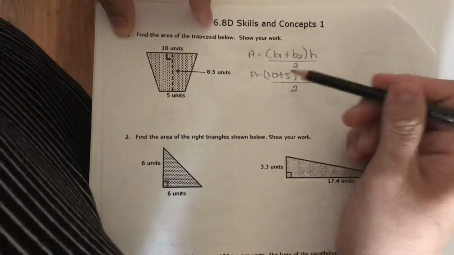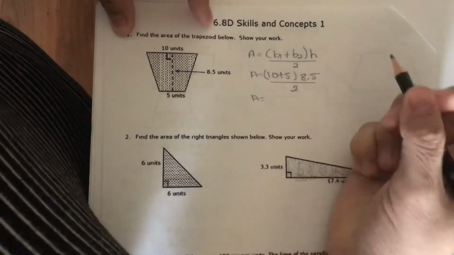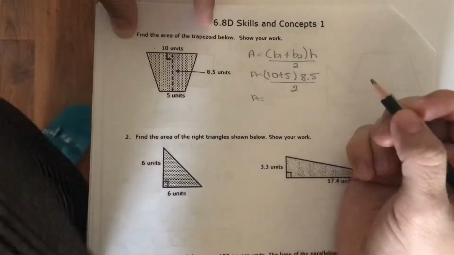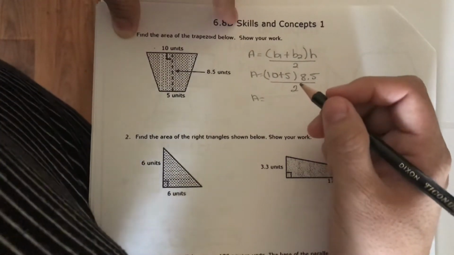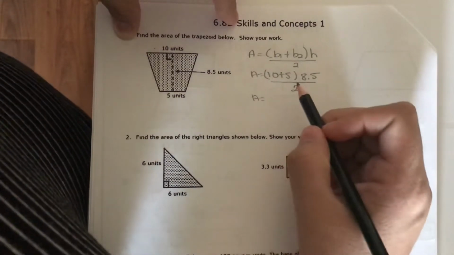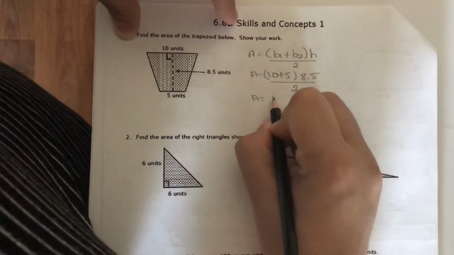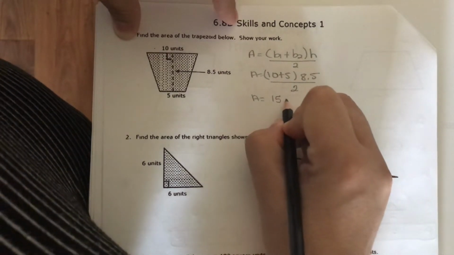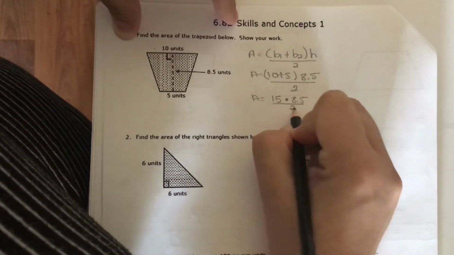So the first step to do is your parentheses, 10 plus 5, which gives me 15. And I always rewrite my formula because it'll take me step by step, make sure that I don't forget anything. I do it piece by piece all the time. So 10 plus 5 is of course 15. I have to multiply that by 8.5 and then divide by 2.